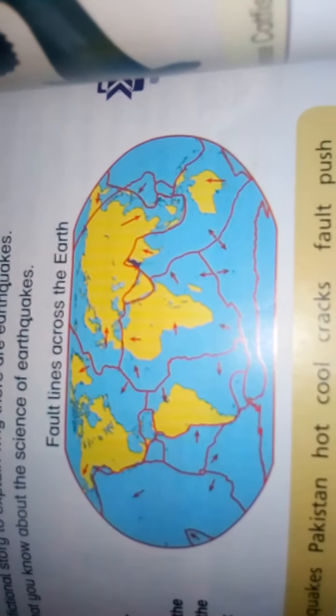Okay. The surface of the earth is cool and hard. A few miles below the ground, the earth is hot and liquid. Under the surface of the earth, there are hidden cracks. These cracks are called fault lines. The hard areas between fault lines are called plates. Big earthquakes usually happen near fault lines. They happen when two plates push against each other. There is a big fault line in Pakistan, which is why we have a lot of earthquakes.